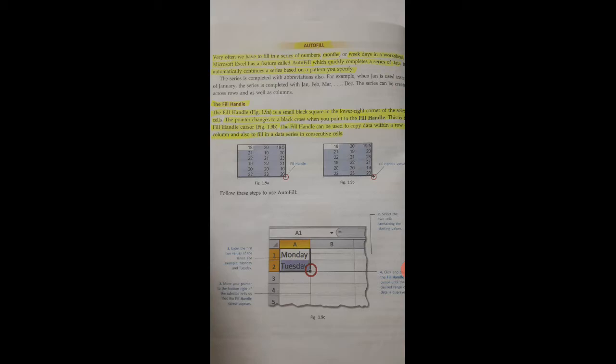For example, when Jan is used instead of January, the series is completed with Jan, Feb, March, and so on, December. The series can be created across rows as well as columns.